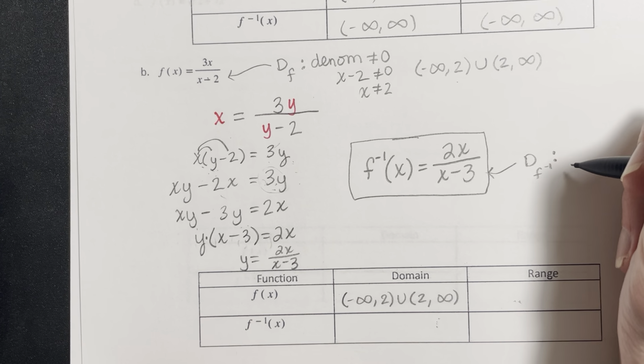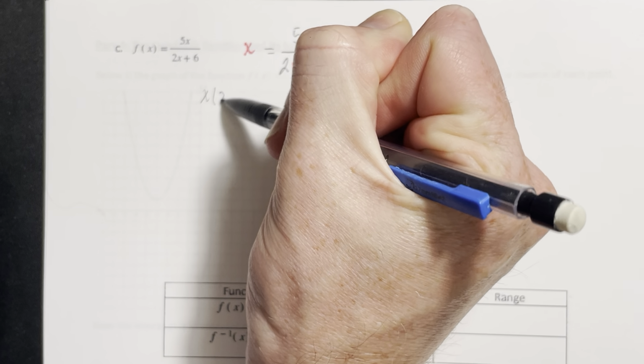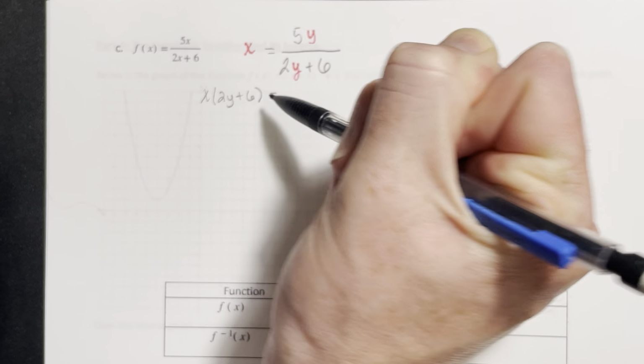So in C, we're still going to swap our x and y's. This becomes x equals 5y on top and 2y plus 6 on bottom. So x equals 5y over 2y plus 6. We still want to get y by itself. So to do that, we're going to have to get rid of this fraction. We get rid of the fraction by multiplying by that denominator. So this would say x times 2y plus 6 equals 5y.